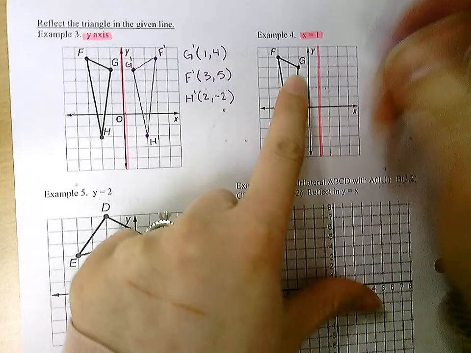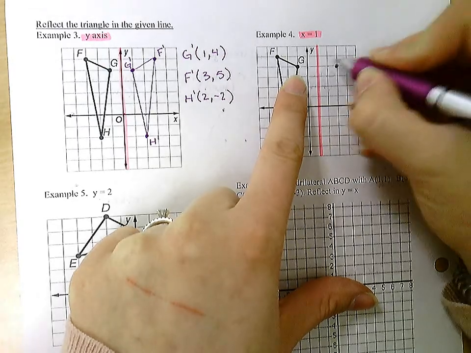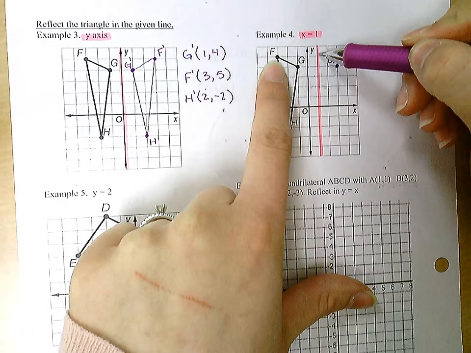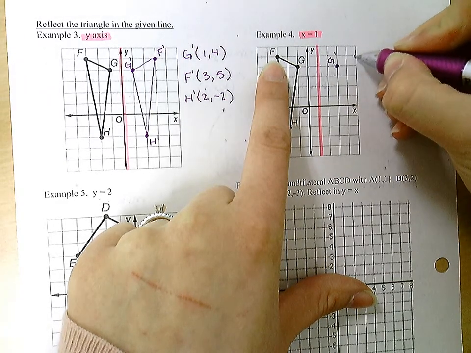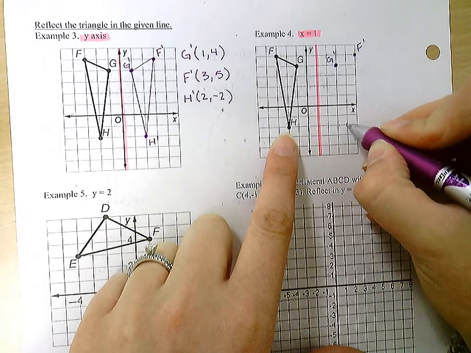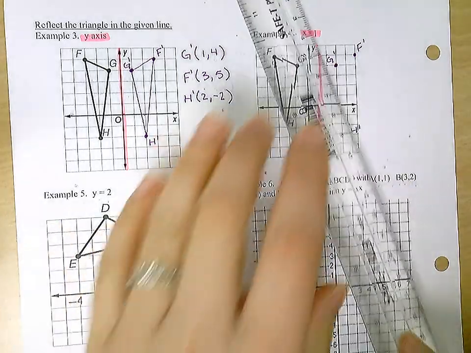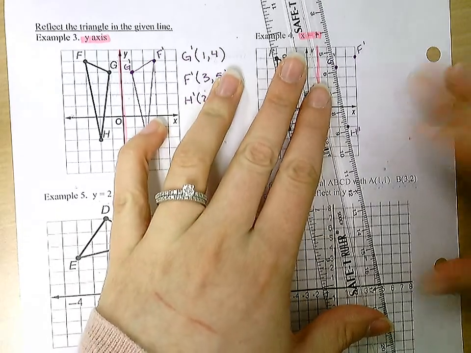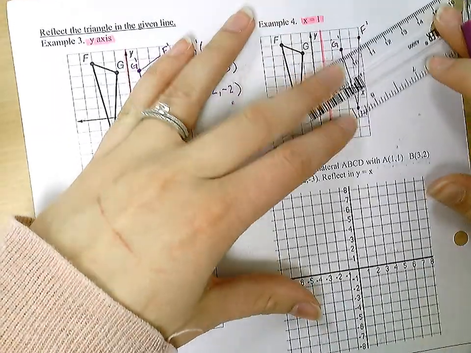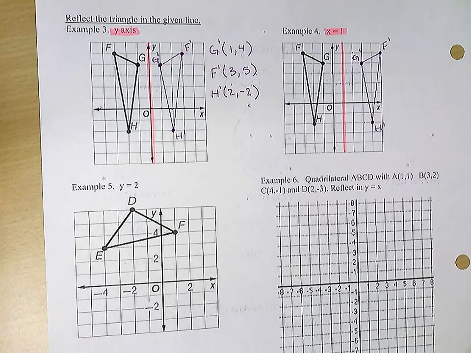Point G now is 2 units away from that line of reflection, so we need to go 2 more units to the right to make G prime. Point F is 1, 2, 3, 4 units away. So again, go 4 units, 1, 2, 3, 4. That would be F prime. And then H is 1, 2, 3 units away, so go 1, 2, 3 units from that line of reflection. Then I can connect each of my points to create my image. So that would be reflected over that line x is equal to 1.